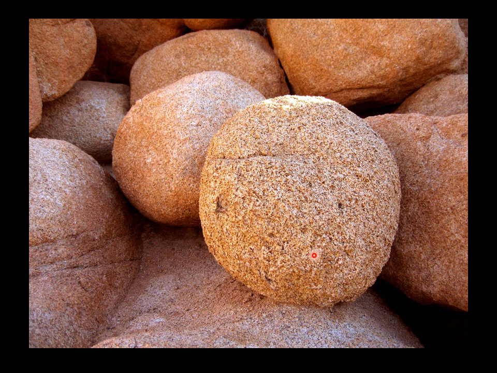It gets attacked on all sides, and this rock is actually still attached at the base. It's not a free rock. It's just been attacked equally on all sides.